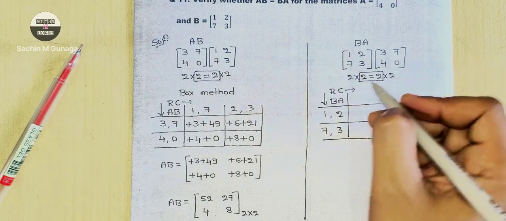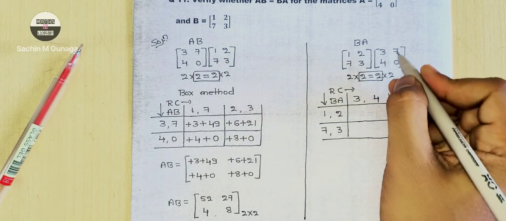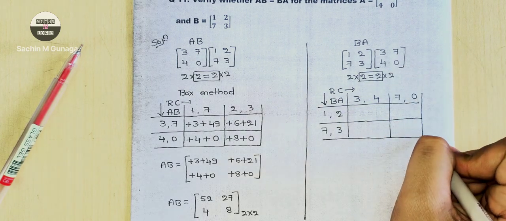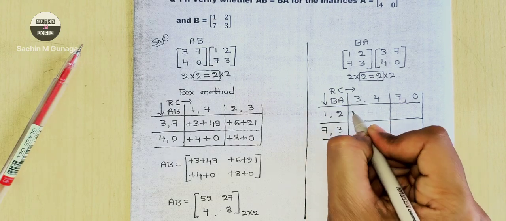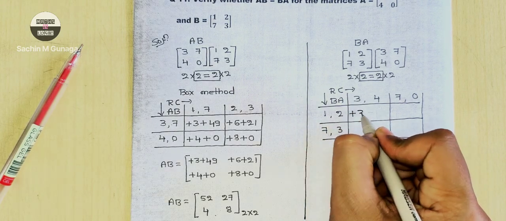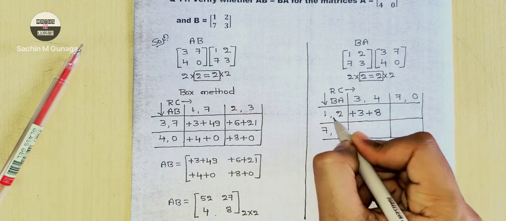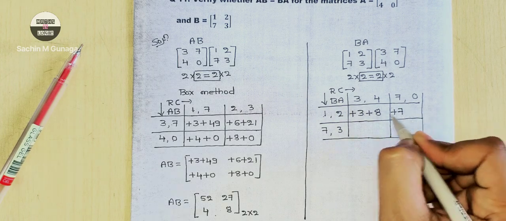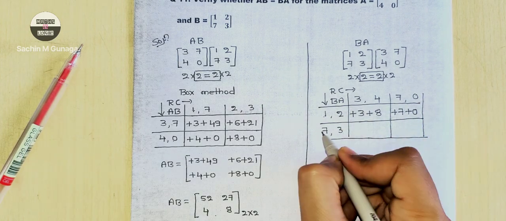A matrix column, first column is 3 comma 4 and second column is 7 comma 0. Next do the multiplication. First multiply the sign. Plus into plus is plus, 1 into 3 is 3, plus into plus is plus, 2 into 4 is 8, plus into plus is plus, 1 into 7 is 7, plus into plus is plus, 2 into 0 is 0.